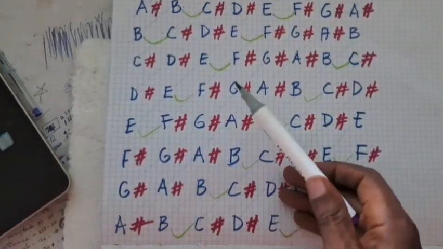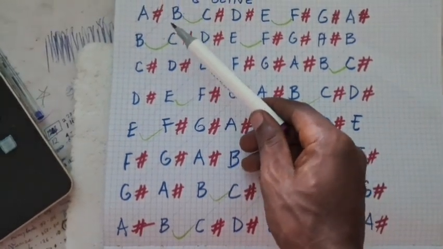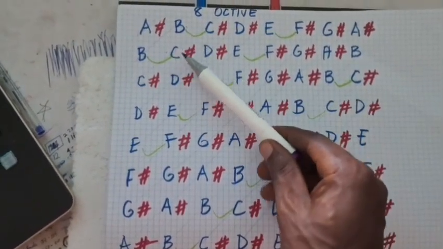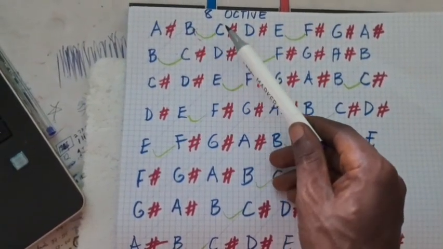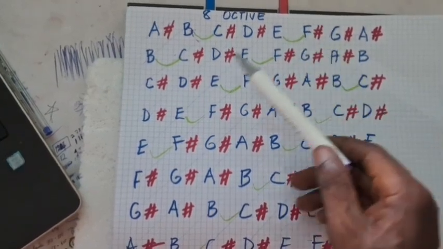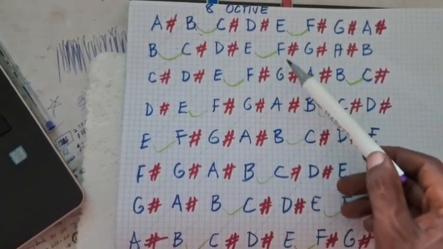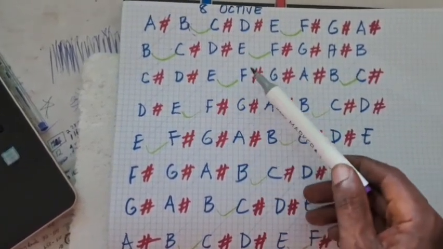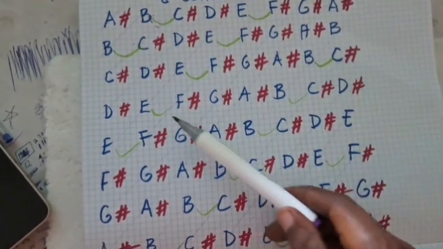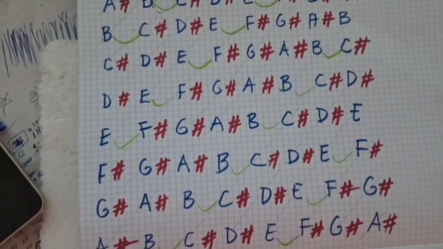Now, if you watch this, we have tried to make it easier. See, between D and C, nothing. Between E and F, B and C, E and F, B and C here, we have eliminated them.